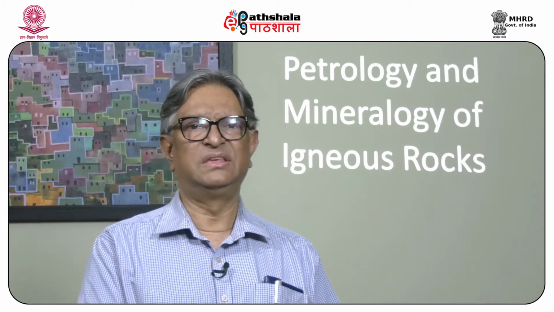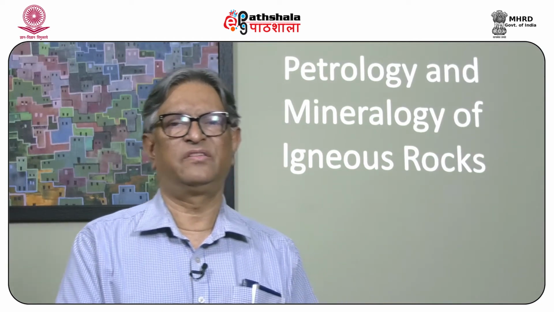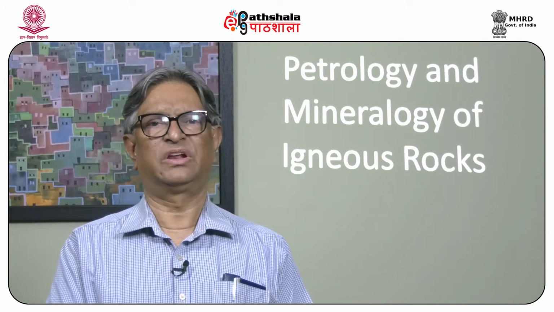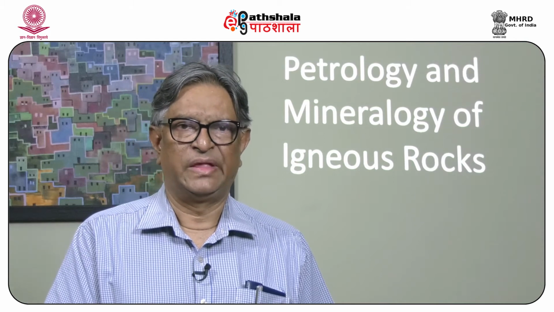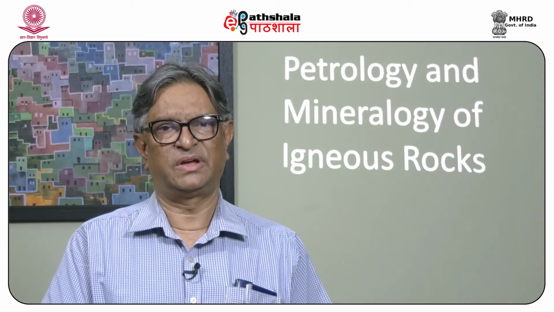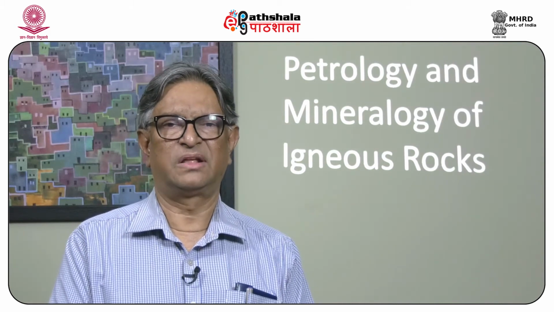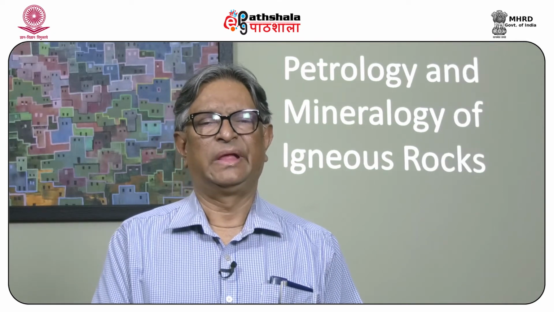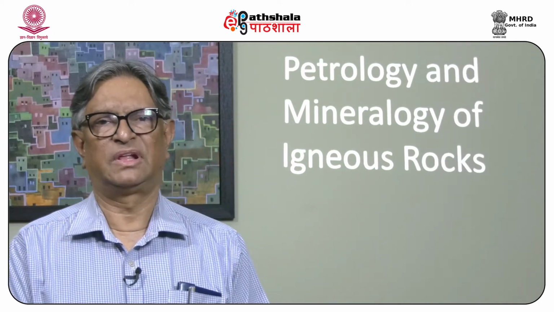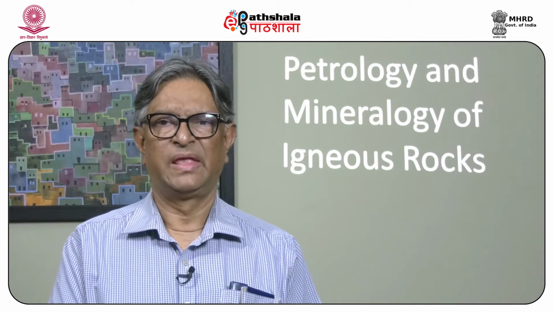And to understand these, we have to study the trace elements to identify the different tectonic regimes where they have been generated. When they are generated from the asthenosphere or upper mantle near the ocean ridges, they will be depleted in light rare earths and large ion lithophile elements.